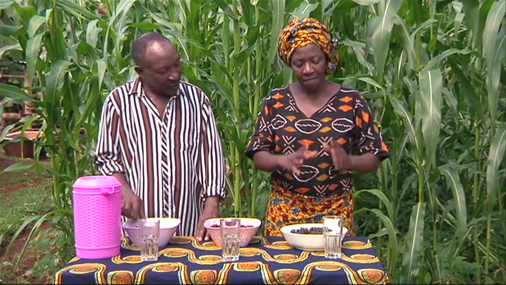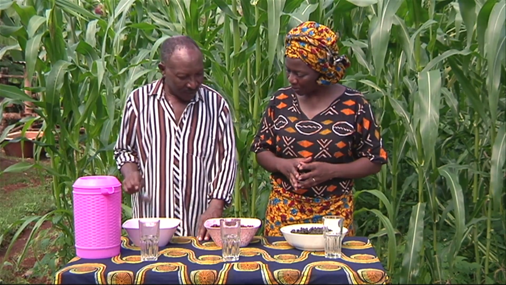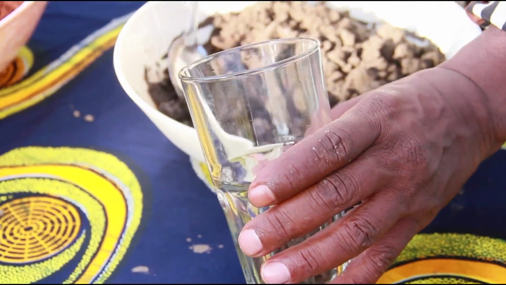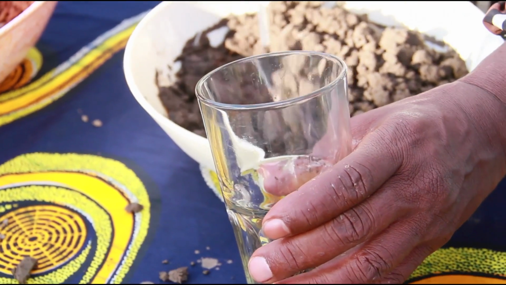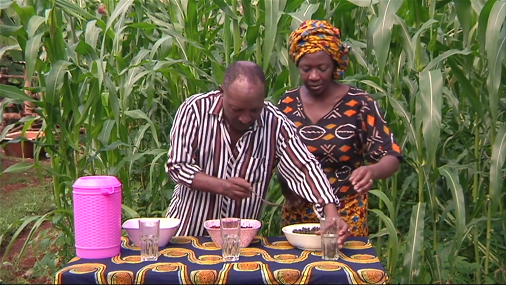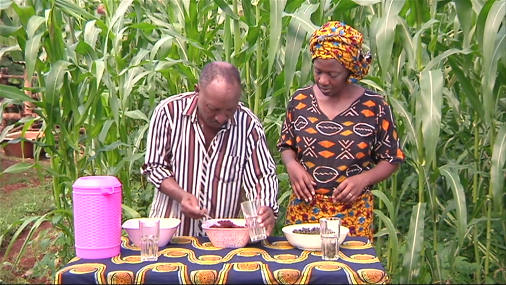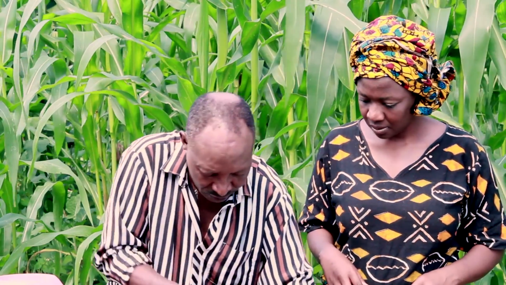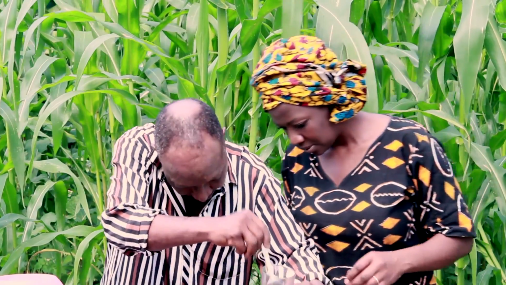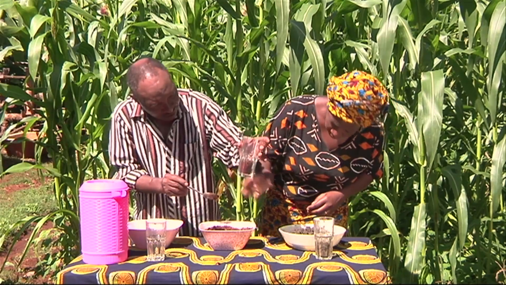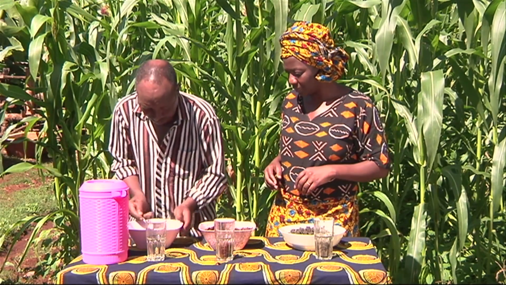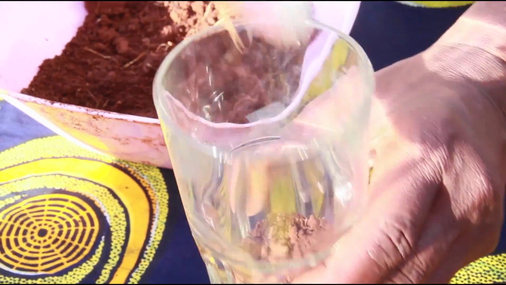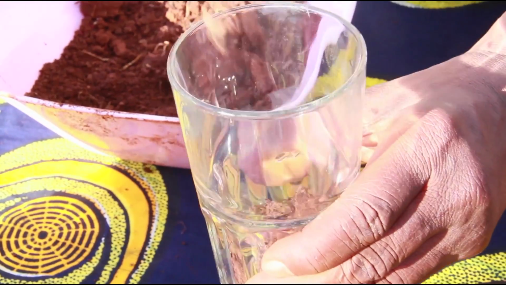Now, Francis, next, fill a third of the glasses with each of the soil samples collected. Okay, here is the soil from the valley. A third of it. I guess that's a third. And this is from the top of a hill. I fill it up with a third. Yeah, we are good to go. And this is from the side of a slope. A third of it. I think that's a third.